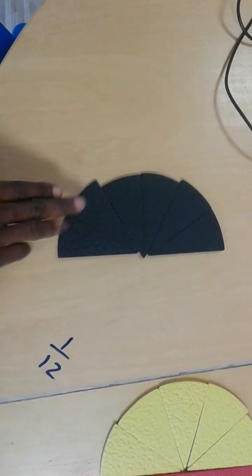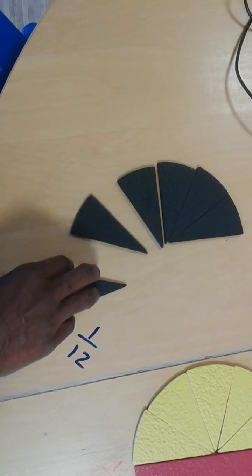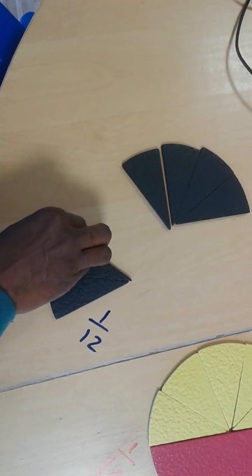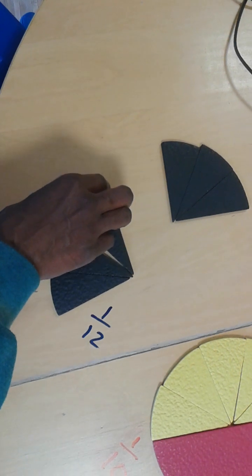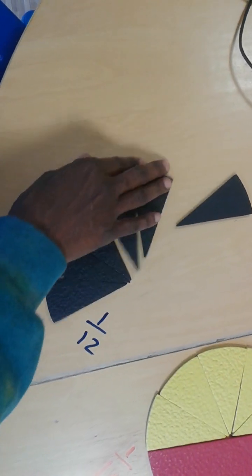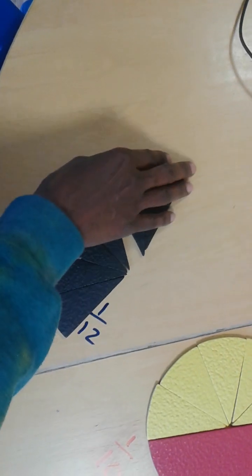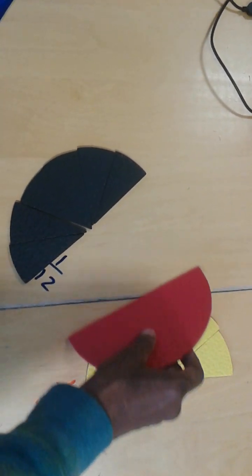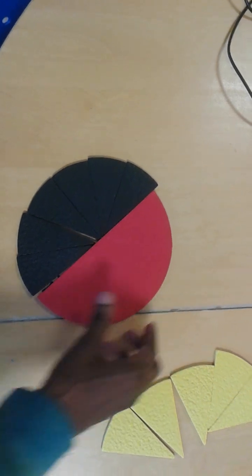Now we have 12ths. This is a 12th. This is 1/12. But we have 1, 2, 3, 4, 5. We have 6 of them. So 6/12 is the same as a half.